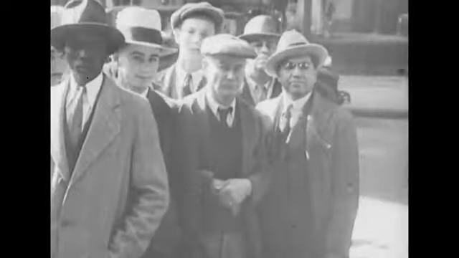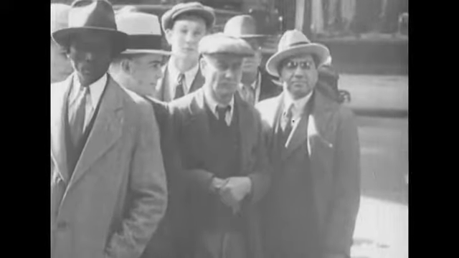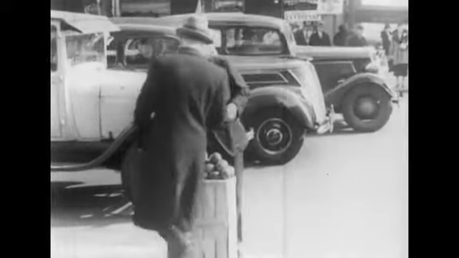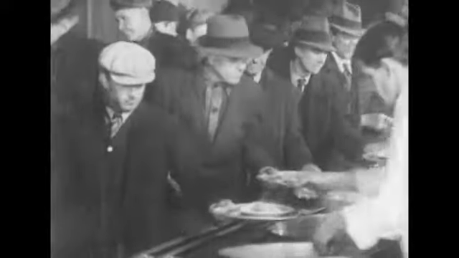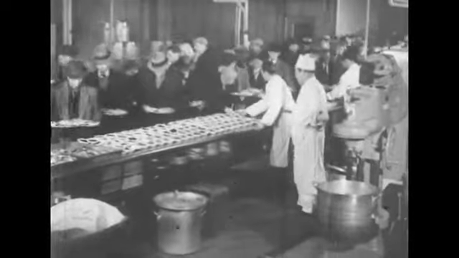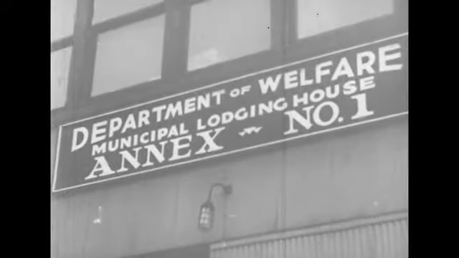Unemployed. One man used to be a prosperous businessman. That man once had his own store. This is a government soup kitchen giving free meals to these men who were once skilled workers in a factory, using their trained hands to produce. These people had come to depend on government relief.